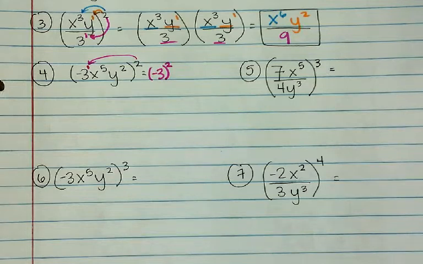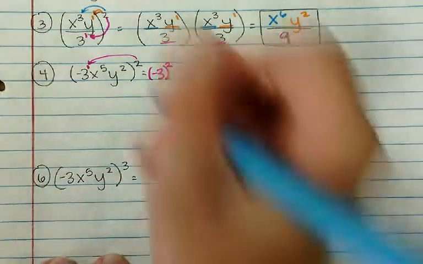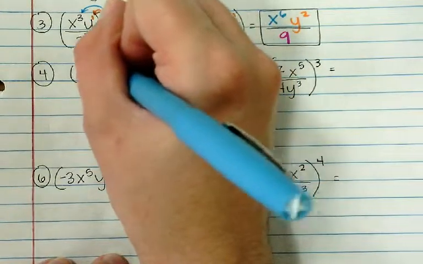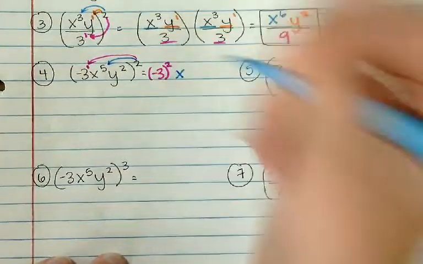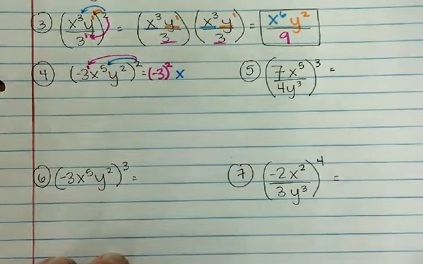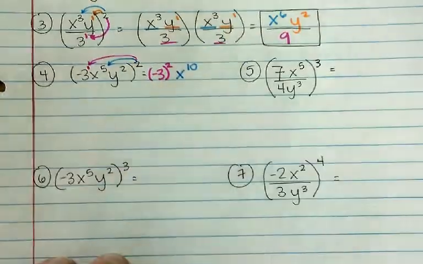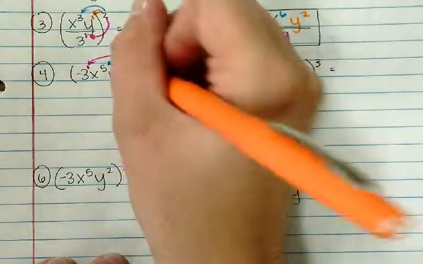And then we're going to do x to the 5 times 2. So what is my exponent for my x going to be? 10. And then we're going to do y to the 2 times 2, so that's going to be y to the 4th. All right? And then we want to simplify this.